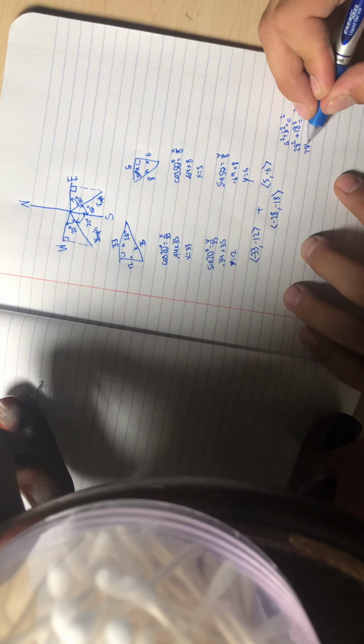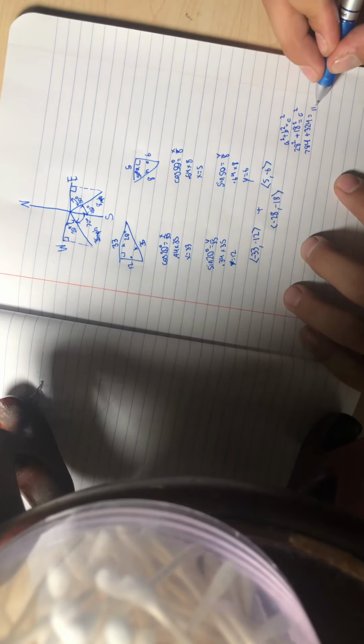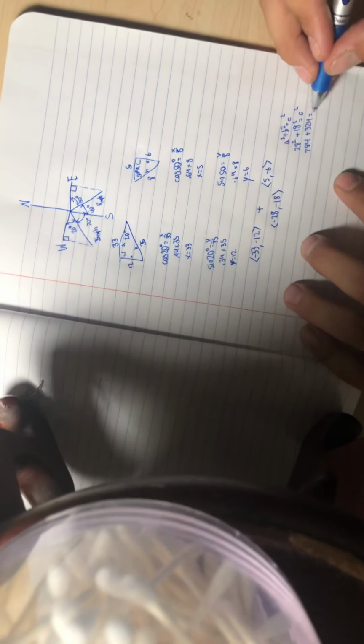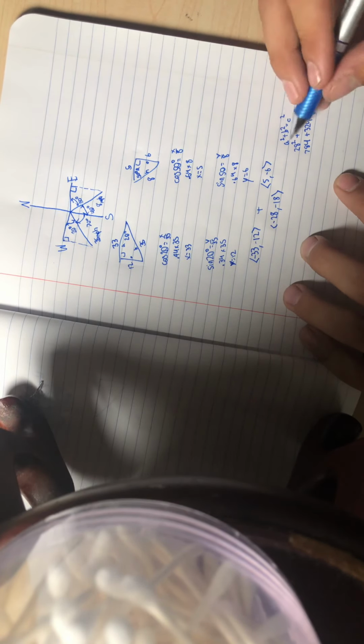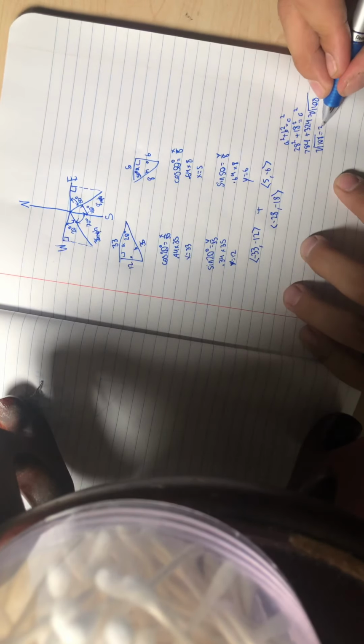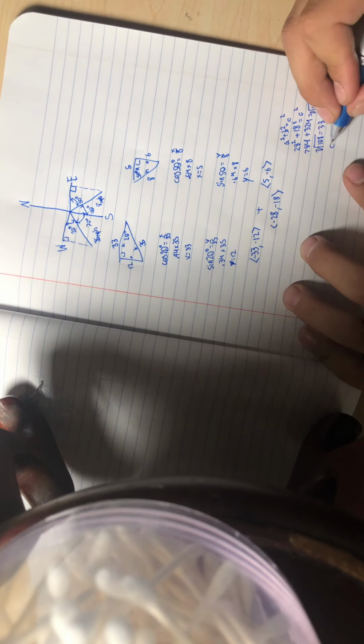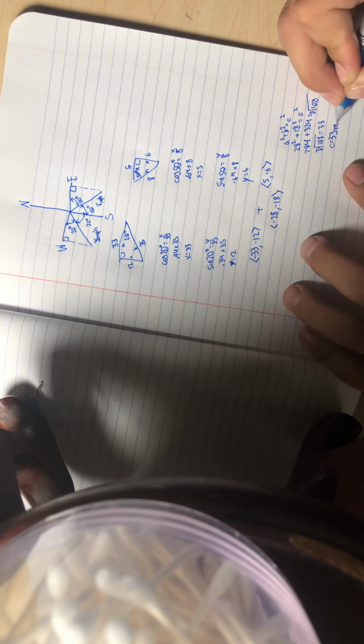We get 784 plus 324 equals 1108. But we don't just leave it here. We actually square root this, and we get square root 1108, and it equals 33. So the speed of our new vector is going to be 33 miles per hour.